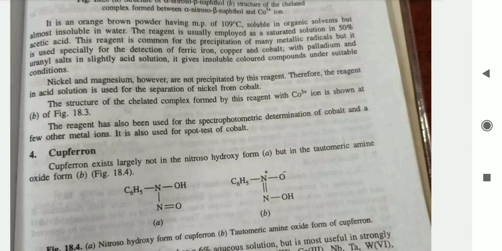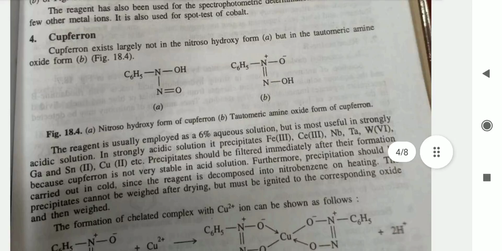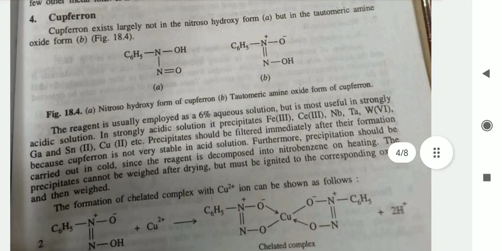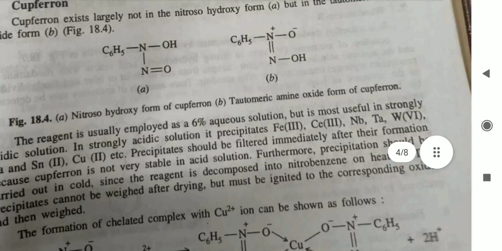The reagent has also been used for the spectrophotometric determination of cobalt and a few other metal ions. It is also used for spot test of cobalt. 4. Cupferron. Cupferron exists largely not in the nitroso hydroxy form A but in a tautomeric amine oxide form B. Figure 18.4.